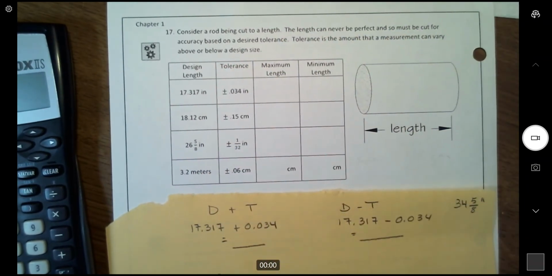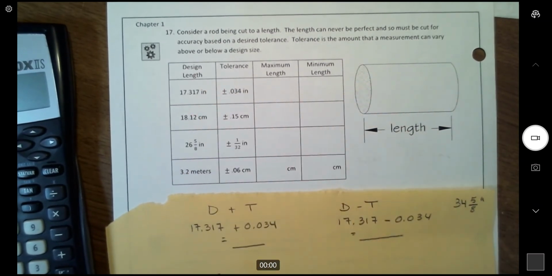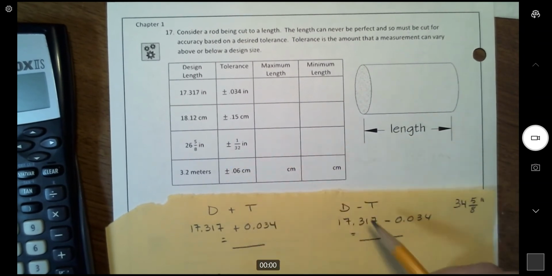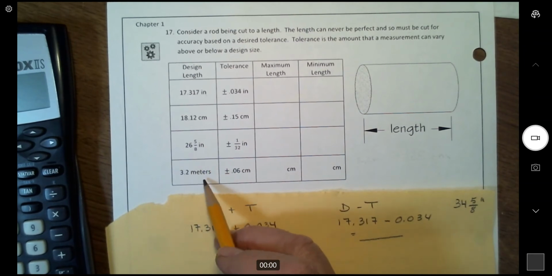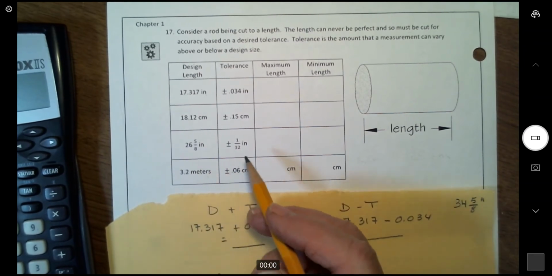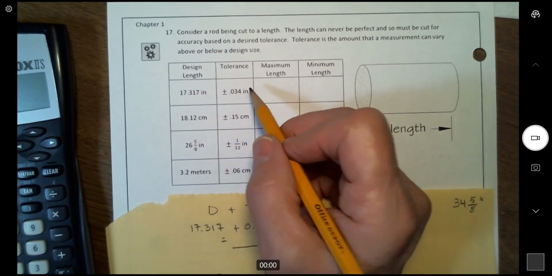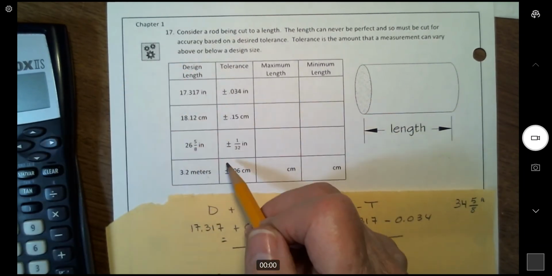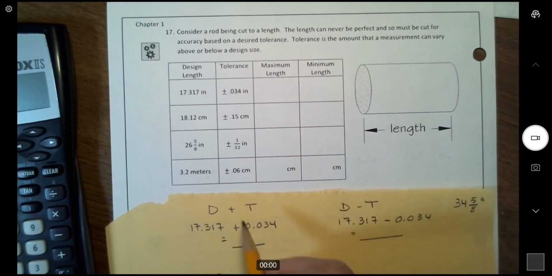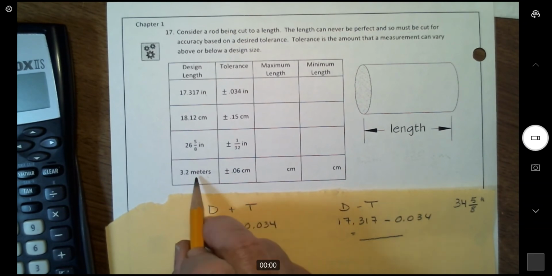Anyway, in this particular problem, what I want is referred to as the design length. That's how I'm designing my table. And these are the values. I notice I have a couple decimals here, and there's a fraction involved here. Got inches, centimeters, inches again, and metric meters in this case. The tolerance for this one is that he can vary by 0.034 inches. This one can vary by 0.15, this one by 1/32, and so on. I want you to notice something here. The units are different. I have meters here, but I have centimeters over here. We'll talk about that in a second.